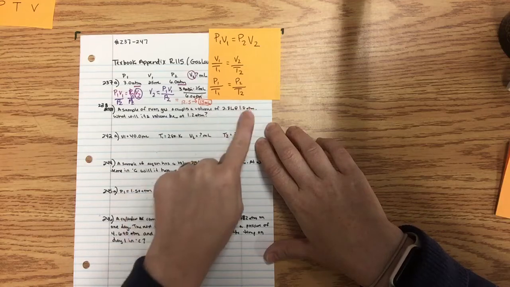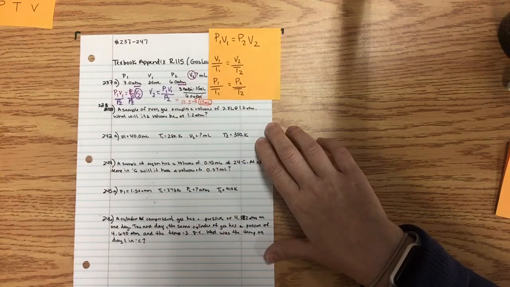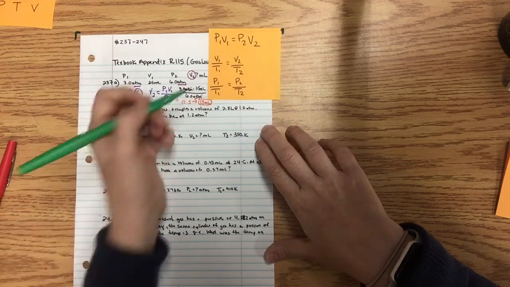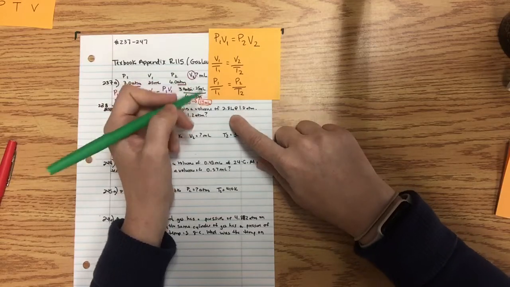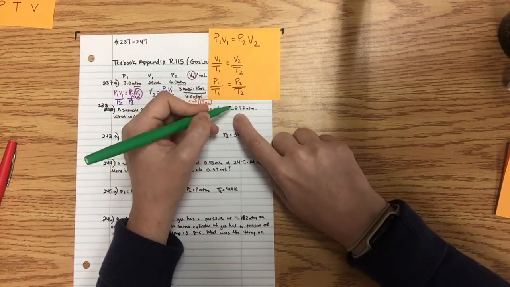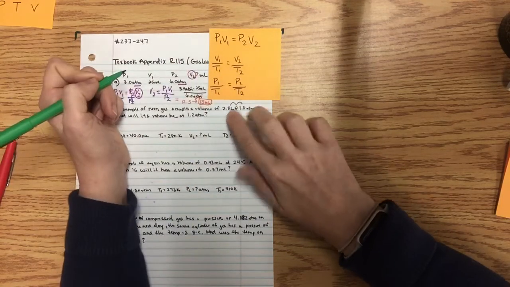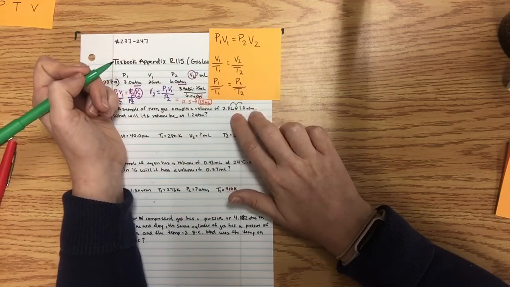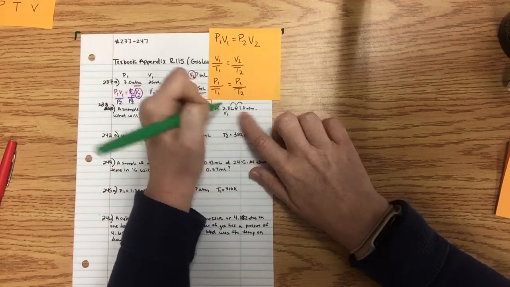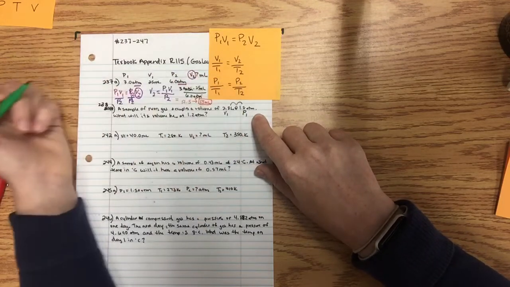So I can see that the pressure is changing. One of the things that helps me is just to go in and label them. I know that initially I'm starting out at this volume at this pressure. "At" is a really important word. It connects two values, so I know that they're going to be on the same side of the equation. So this is my initial volume and my initial pressure.